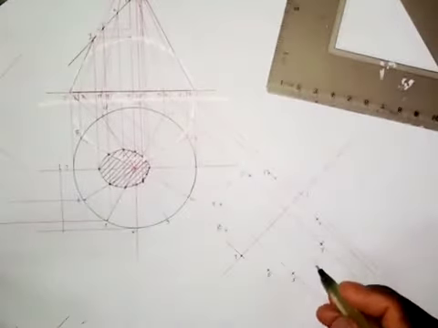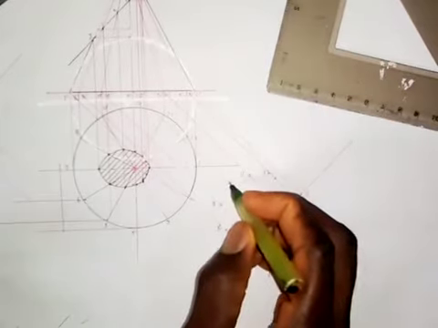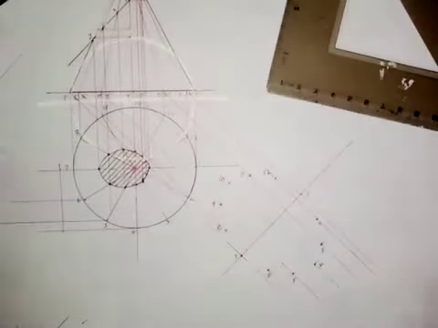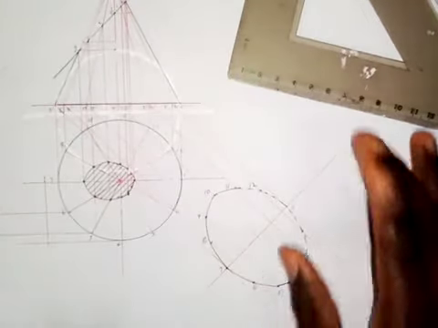So this point is 0.4, and this is 0.10. I'm going to join this together with the use of the French curve. Then I will come back and show you the next thing to do. Alright, so this is how the base will look.